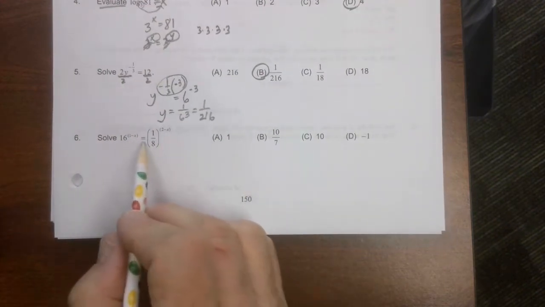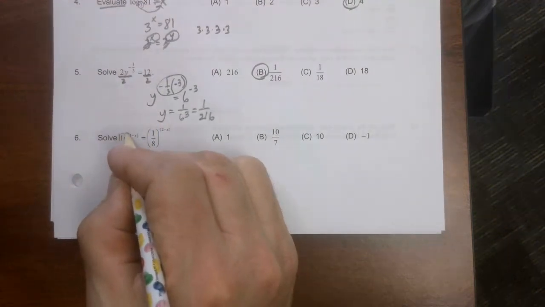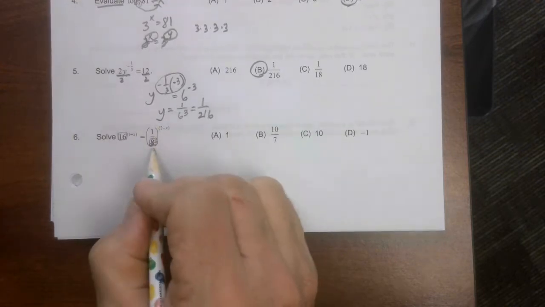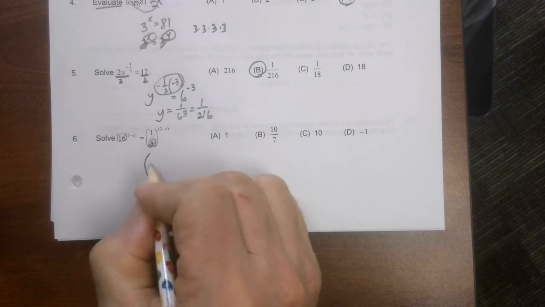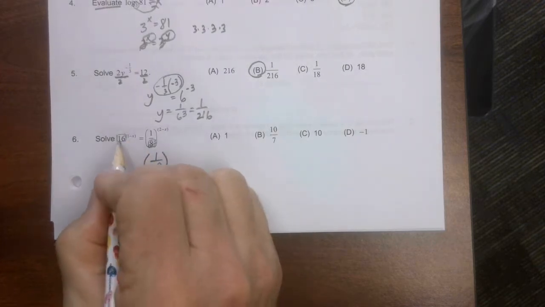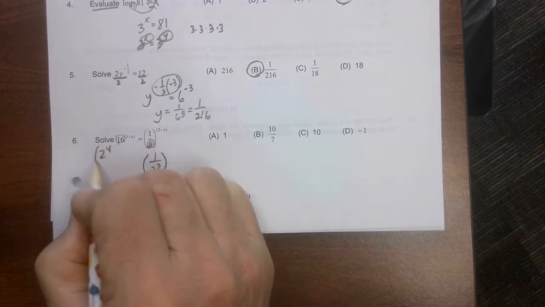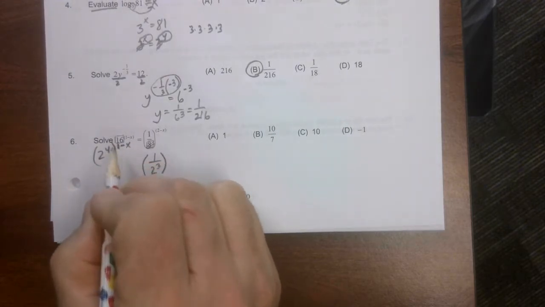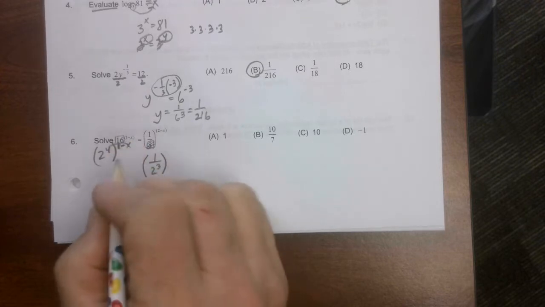This one's a classic common bases, happy places. So I've got the 16 and I've got the 8. I'm going to make that a 2 cubed. So I'm going to rewrite this as 1 over 2 cubed. That right there is just 2 to the 4th. So this is to the 1 minus x. So now I have a power to power, so I've got to multiply the 4 by both of those things.